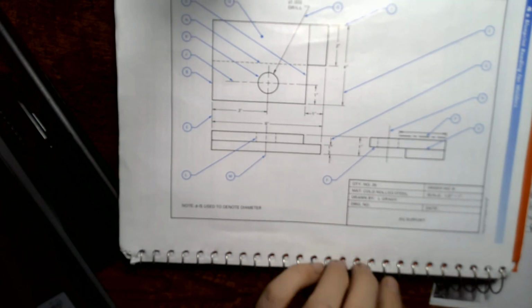I don't know why I'm flipping the pages here. It's on the print. Don't mind me. I'm tired. Thanksgiving's coming up. I want some turkey.